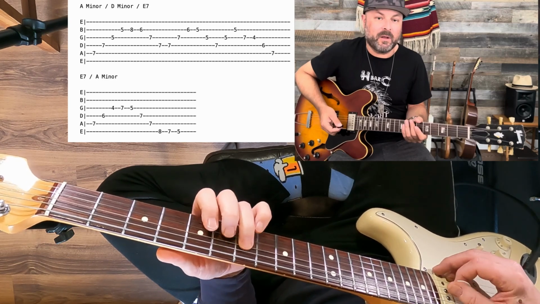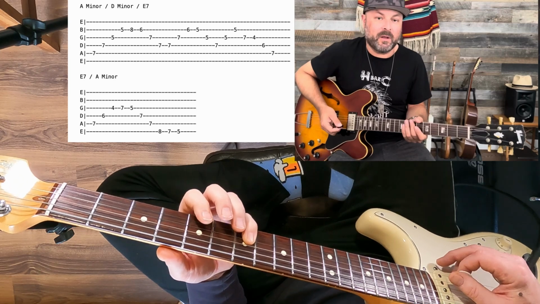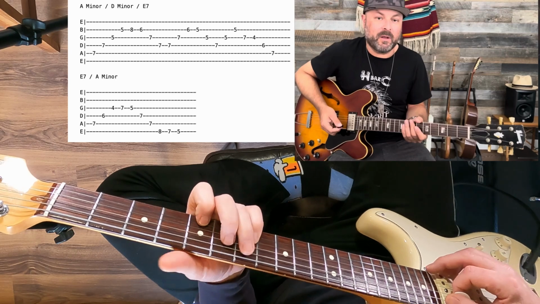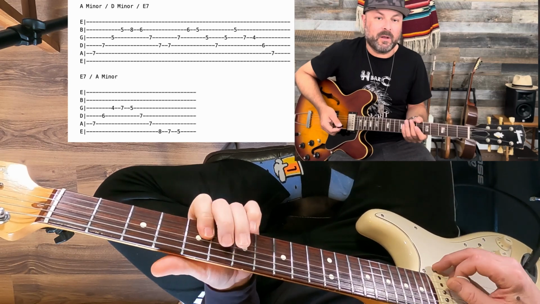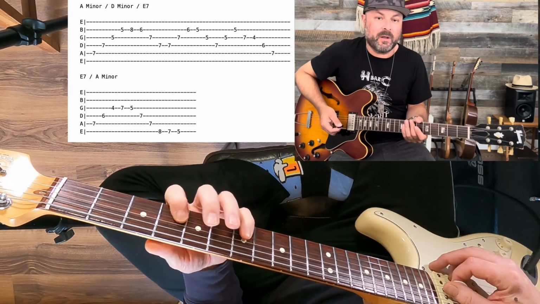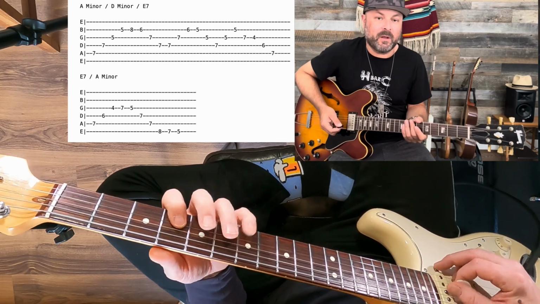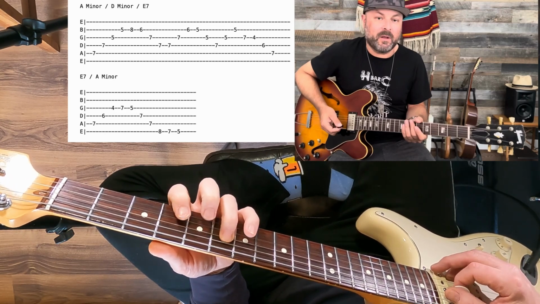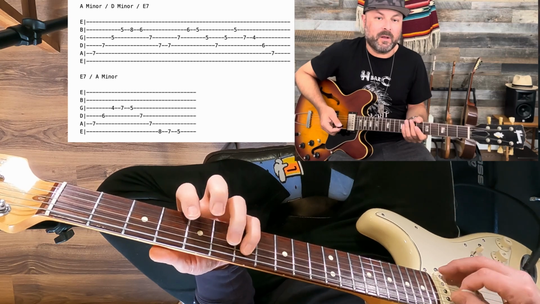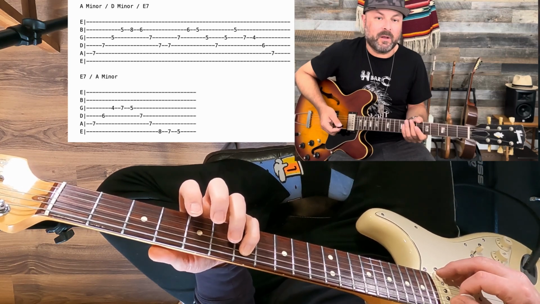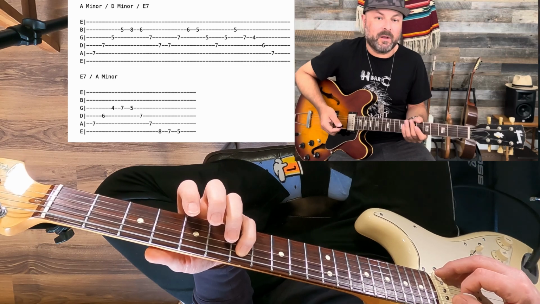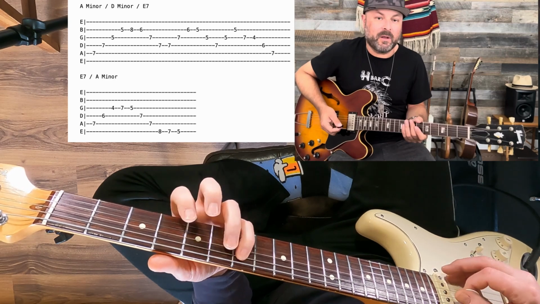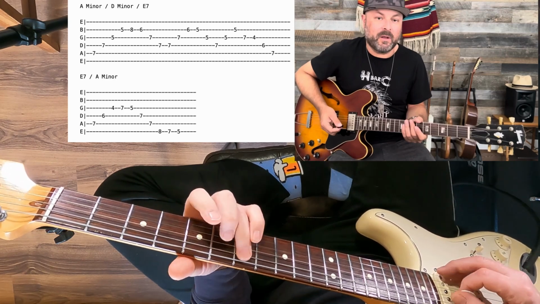Now we need our E7. So now we grab the 7th fret of the G string. That's the flat 7 now for our E7. And then we come over to the 4th fret G string. That's the 5th of the chord. Then 6th fret of the D, major 3rd. Then over to the 7th fret of the A string. That's the root. So we've just come straight up that E7 arpeggio. All together.